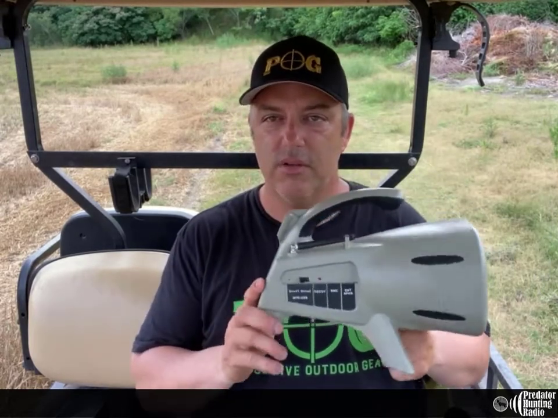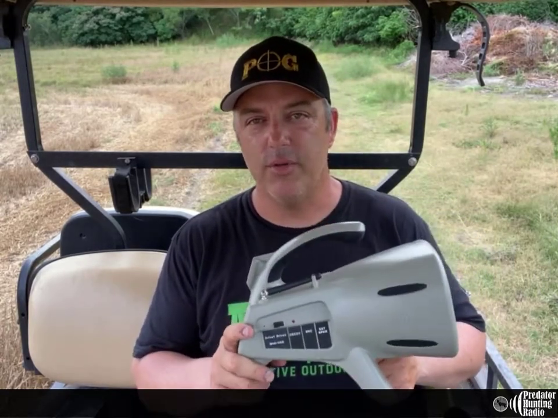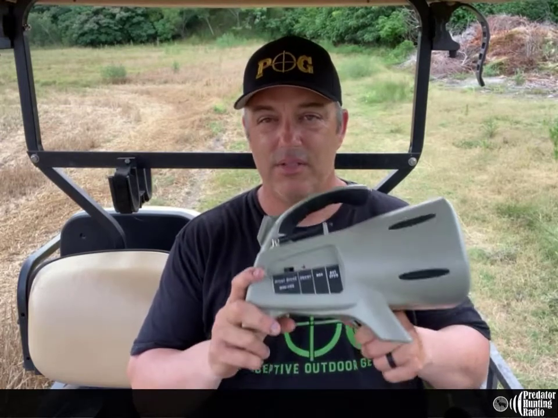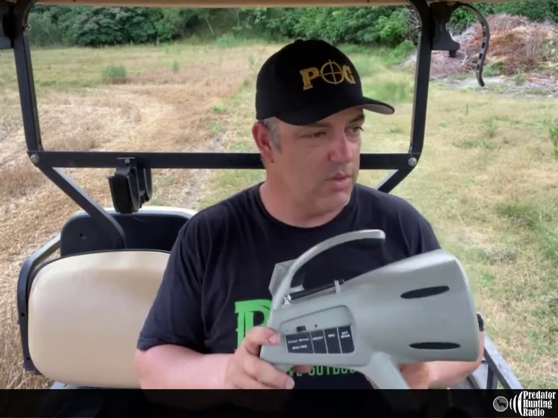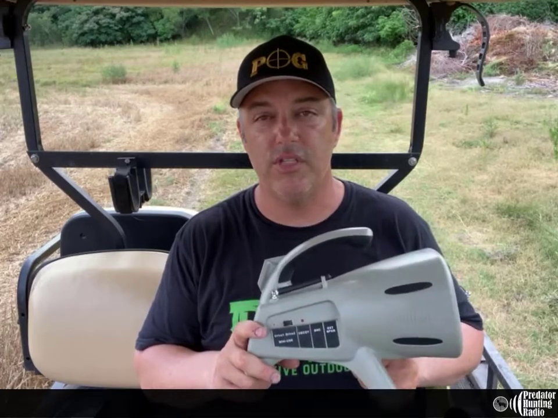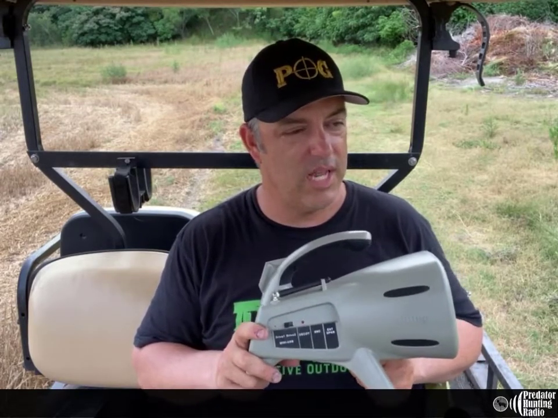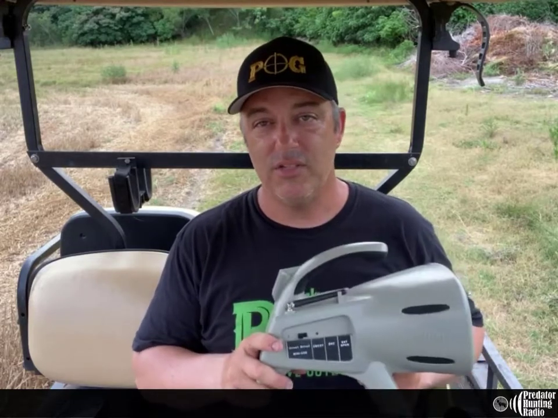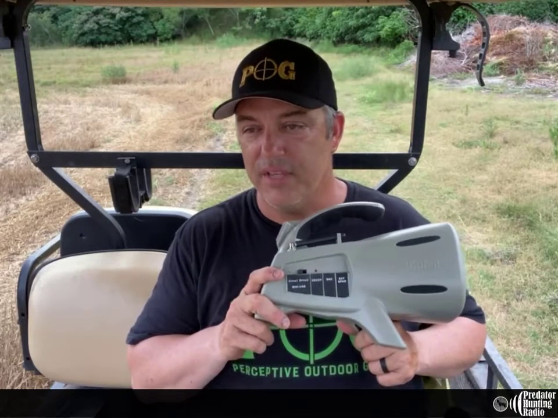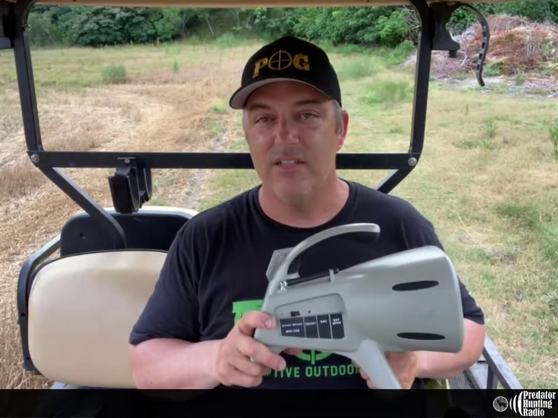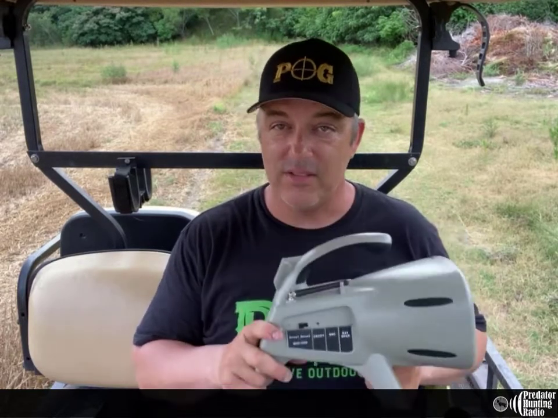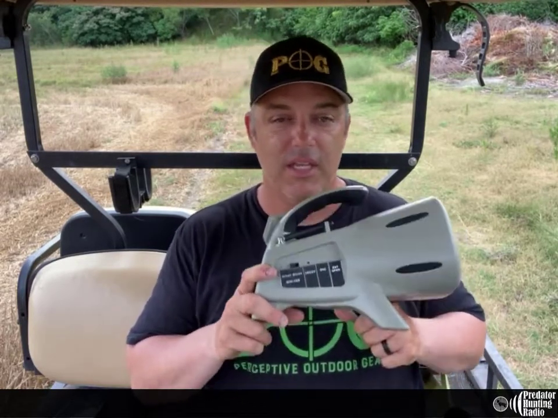But this Icotec Outlaw actually comes with Tony Abreu sounds. Tony Abreu runs Predator University. He is up in the Midwest somewhere, I don't know exactly where, but the guy is a legend as well. He actually has coyotes in his possession. He catches them, raises them, and hunts them with dogs.